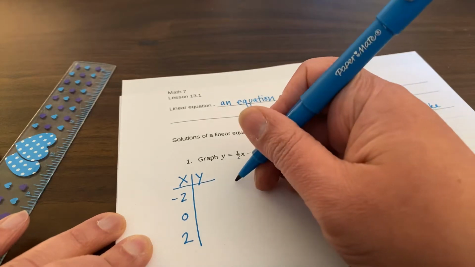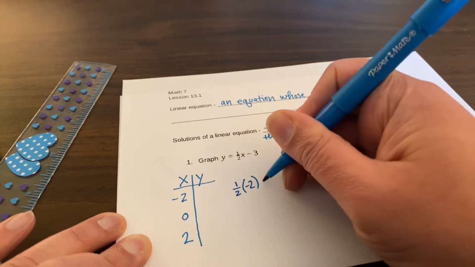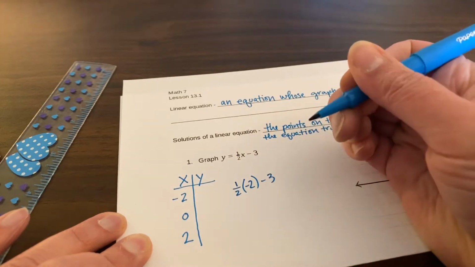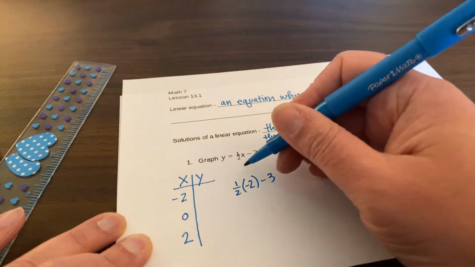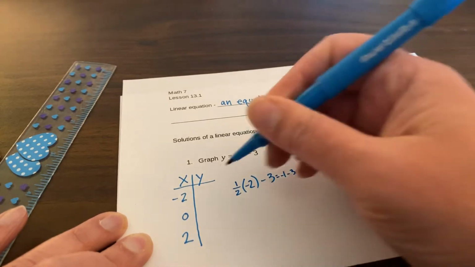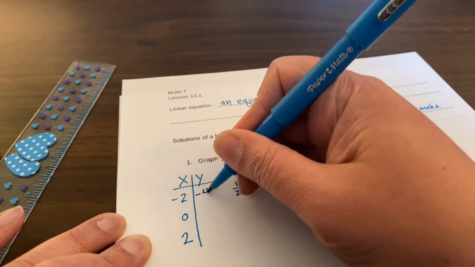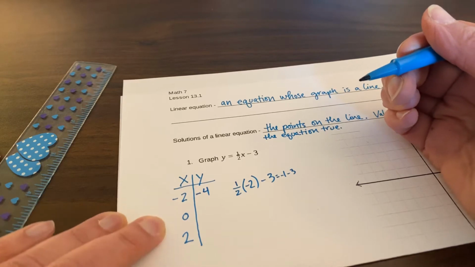I'm going to do a little scratch work here. 1/2 times -2 minus 3. Well, 1/2 times -2 is -1. Minus 3 would be -4. And so -4 is the y value that goes with the -2 for x.